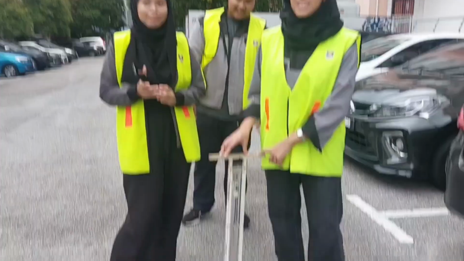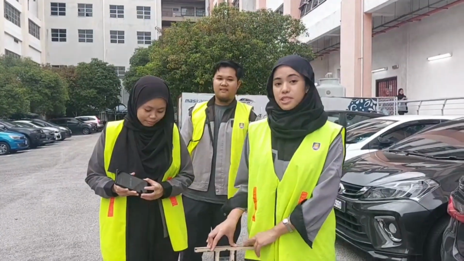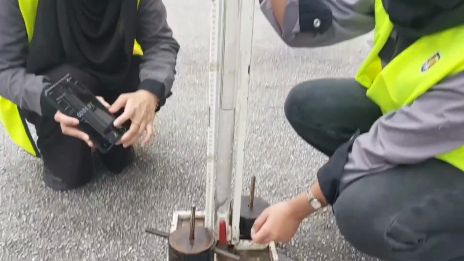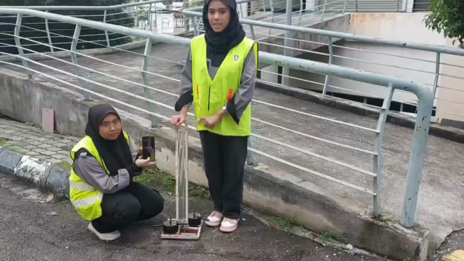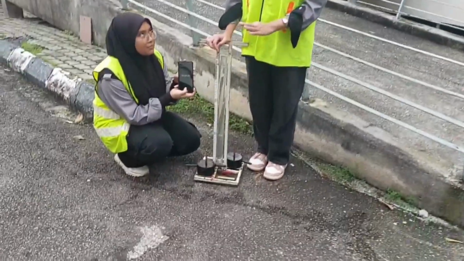So right now we are conducting the second surface, which is the medium rough surface. As for the procedure, just repeat the same steps as the first surface. So right now we are conducting the surface drainage test at the third type of surface, which is the rough surface.